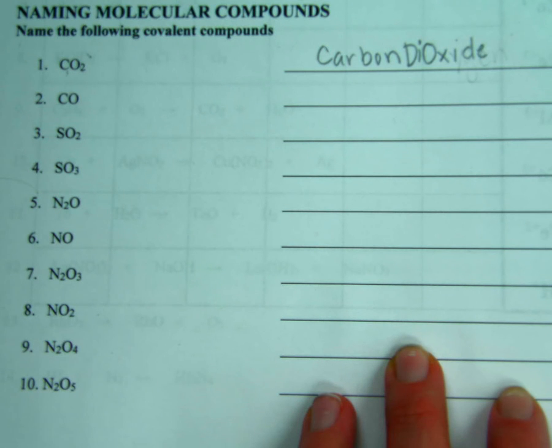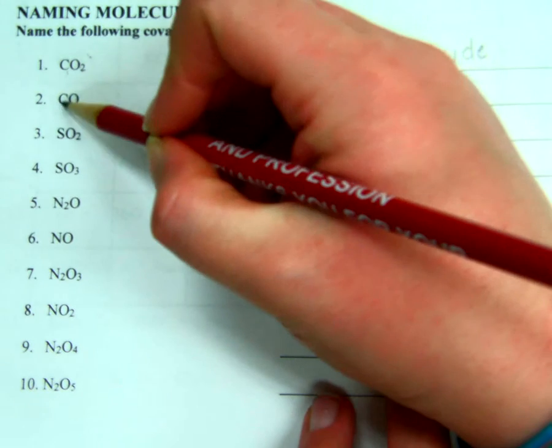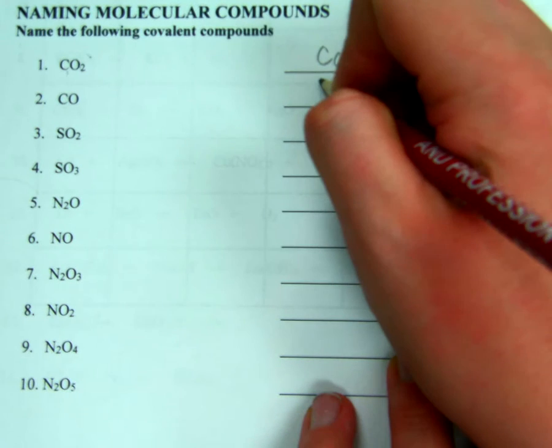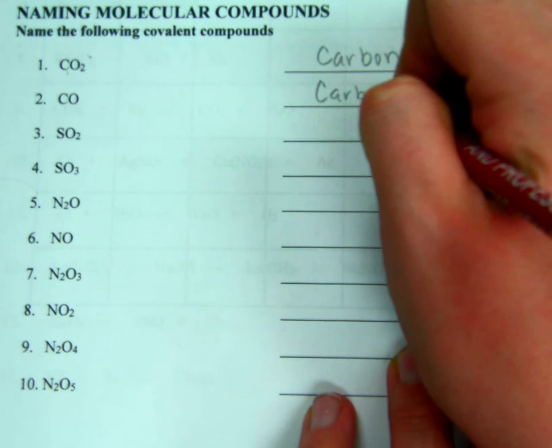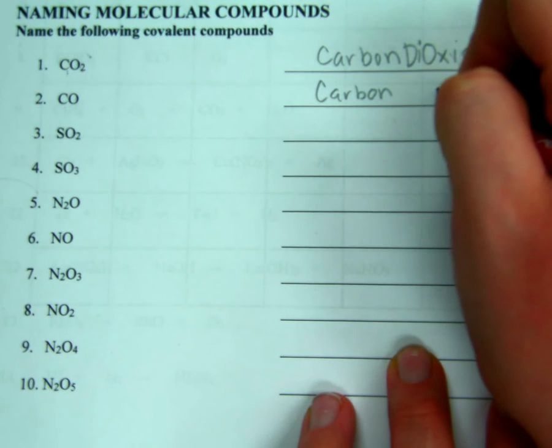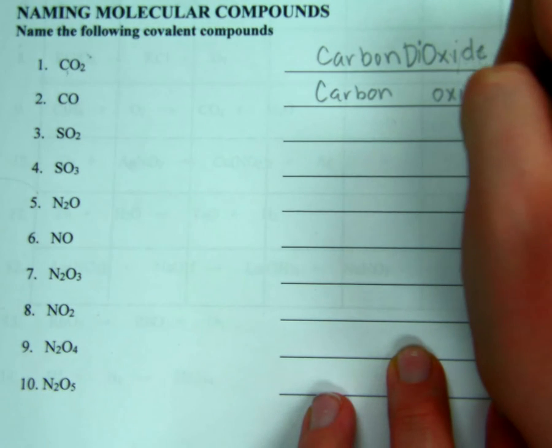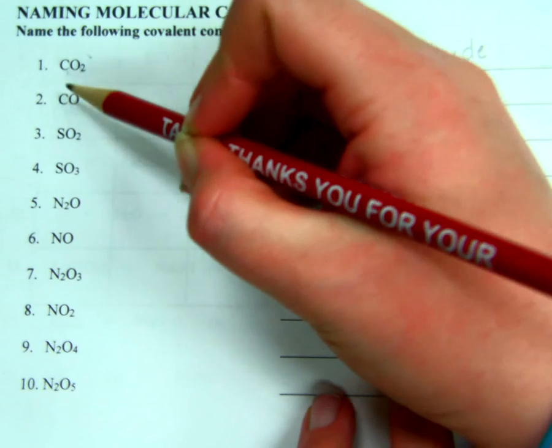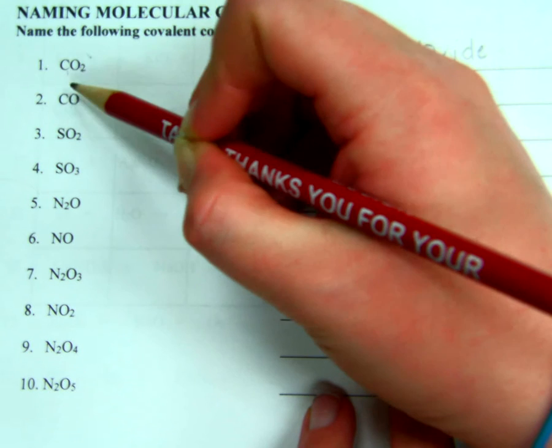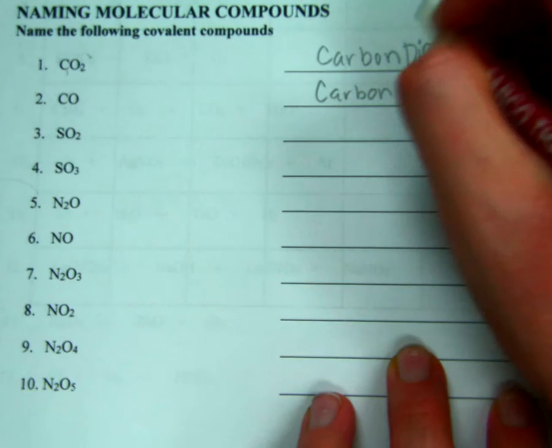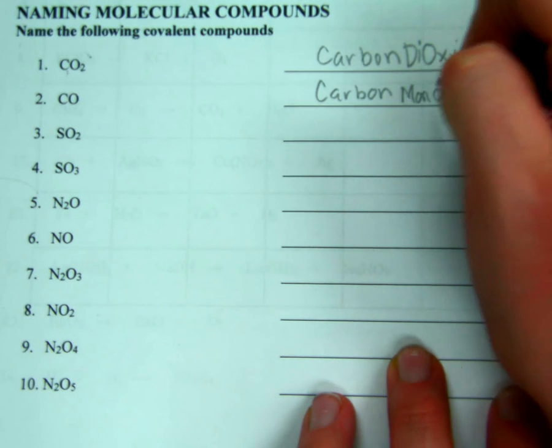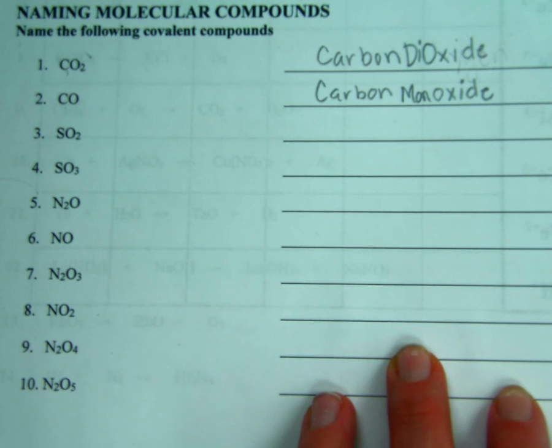Let's take a look at the second one. Again, I have C and O, both nonmetals, so I know it's a covalent compound. C still stands for carbon. O still stands for oxygen, and I will still change it to oxide. This time, however, I have one carbon and one oxygen. Because I only have one of those oxygens, I'm going to put in my prefix of mono, monoxide. So I'll have carbon monoxide.